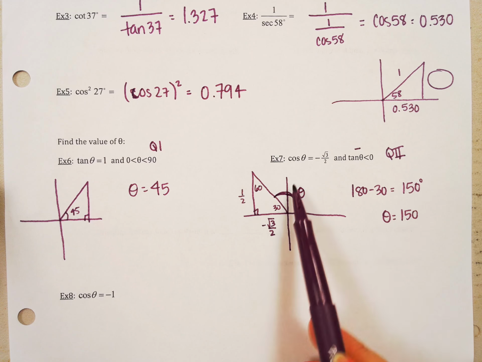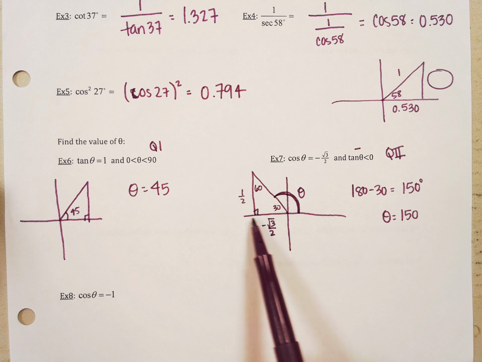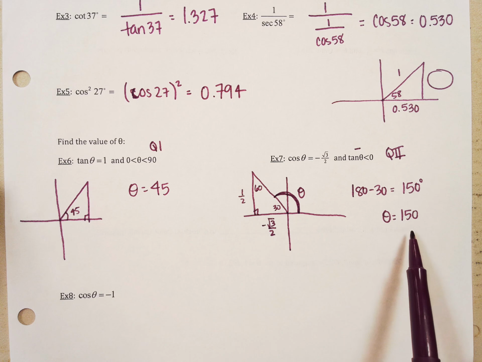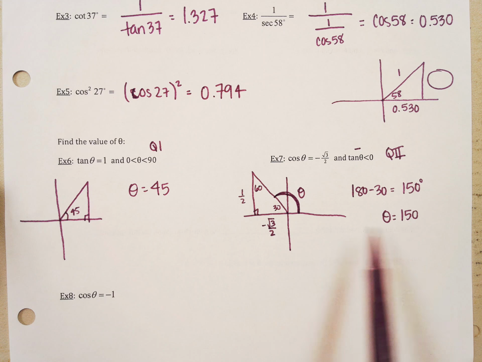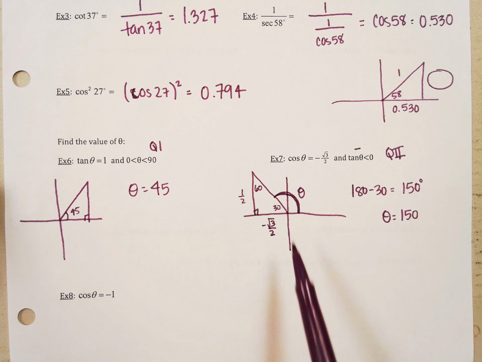If I was looking for cosine of 150, I would draw a reference triangle in quadrant 2, because that's my angle that would give it in quadrant 2. My reference angle would be 30 degrees, which would give my cosine of negative root 3 over 2. So there's a lot of backwards thinking here. We're coming up with the reverse idea of what we've been doing the last couple days.